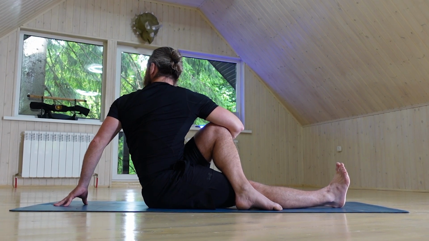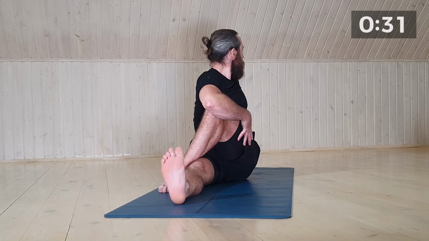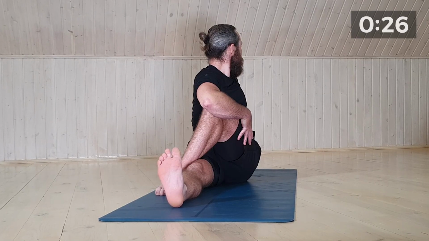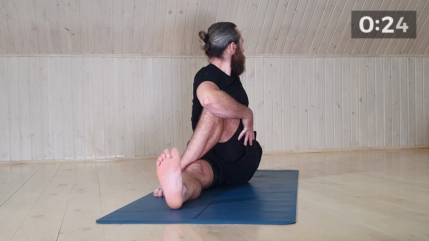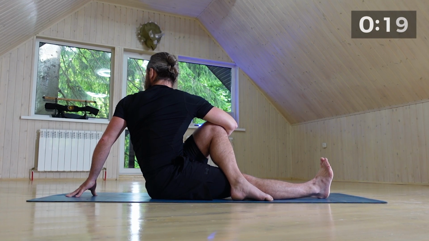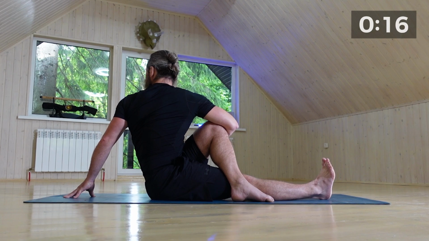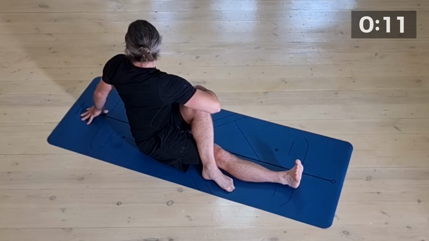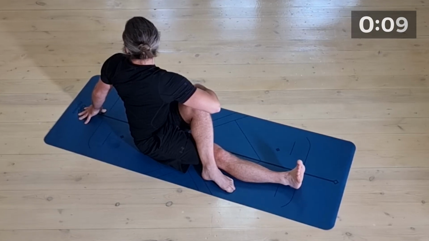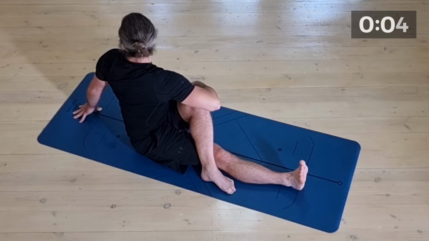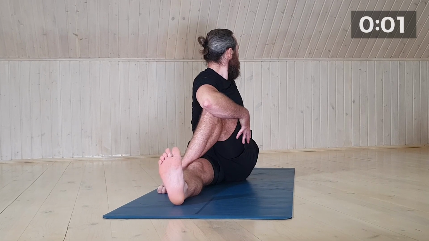Turn to the left and hold the final position for 30 seconds. Slowly return to the starting position.